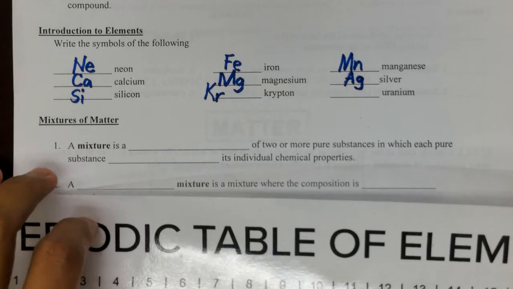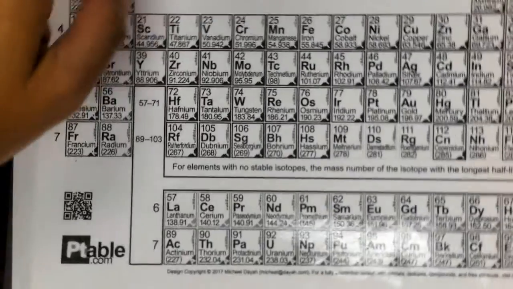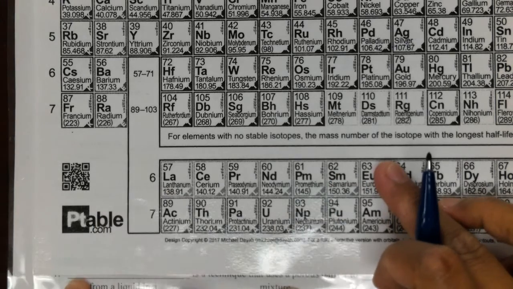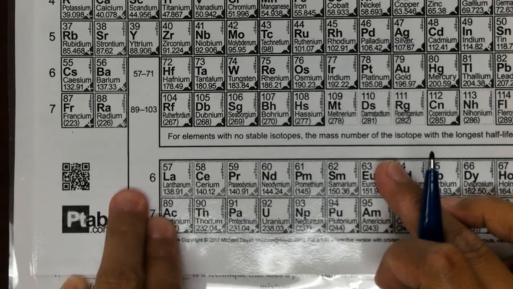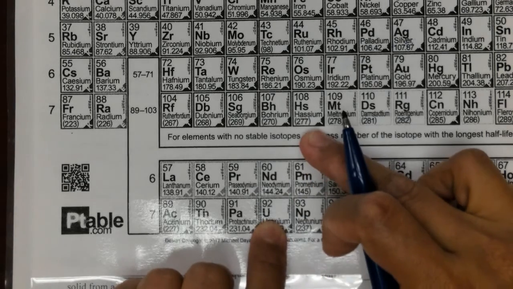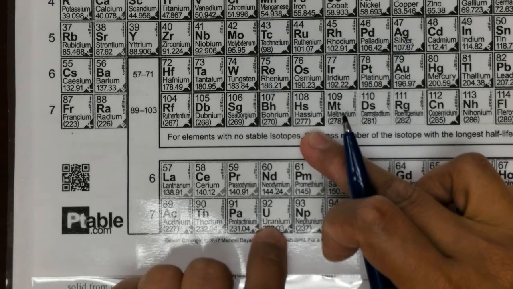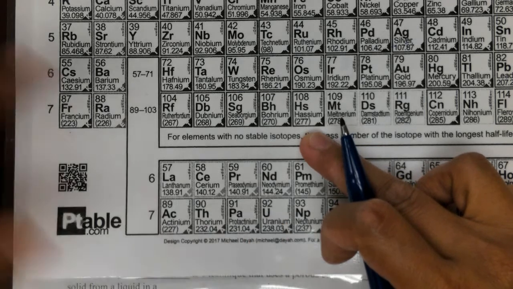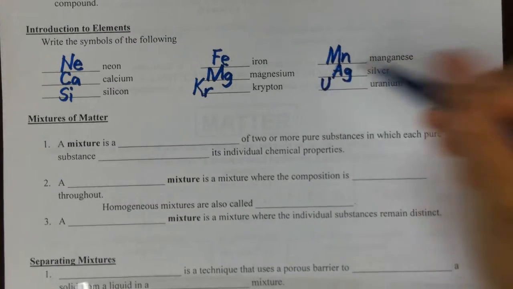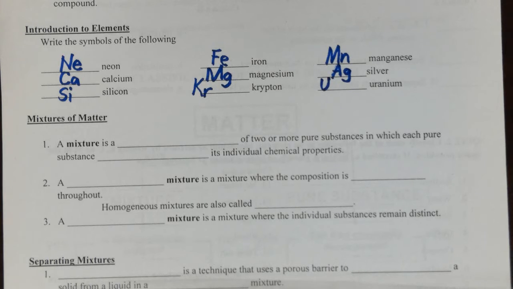And last but not the least is uranium. Uranium is found at the bottom. It's a radioactive element. You see it in period 7 here, all the way here. So element number 92, and uranium has only one letter, and that should be capital letter U. And so we're going to write that down, capital letter U. And that is the symbol for uranium.